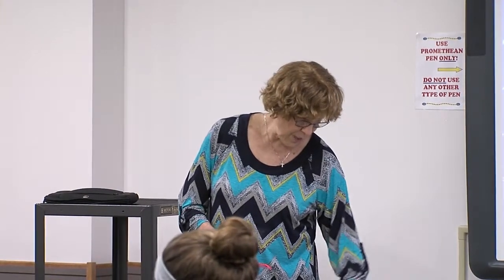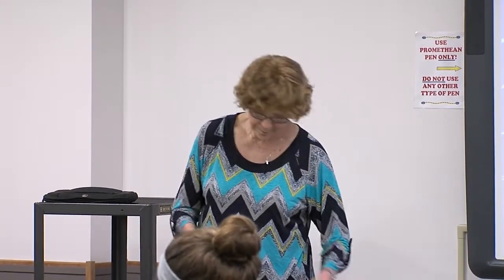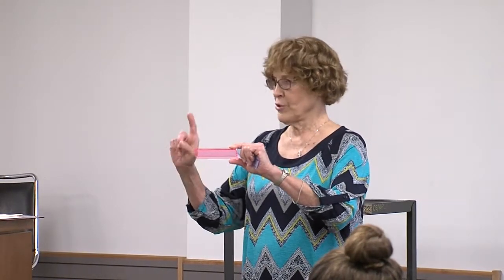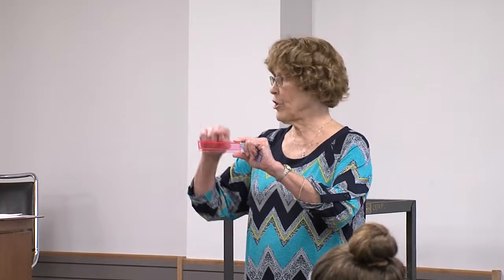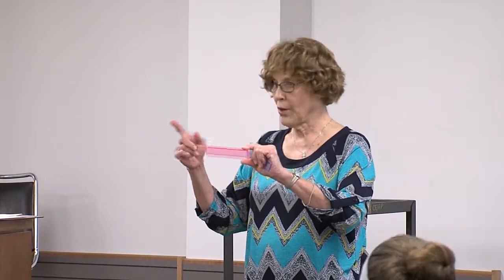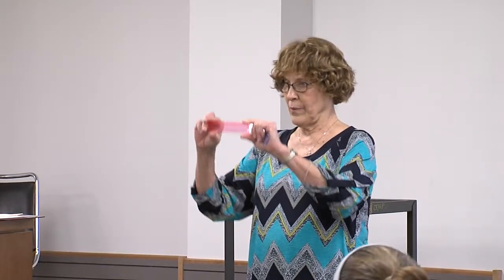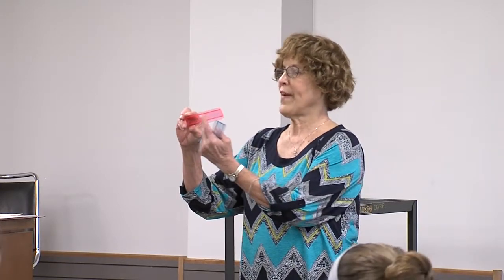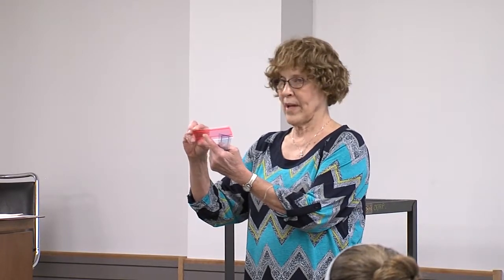Here's one that's similar to that, and these are the reader helpers. Either you can put this line under the line of reading, because we know that students with dyslexia, those words jump lines. That's just well known. And this will help the words stay on the line you're reading. Or you can put this fat part on two lines that you're reading and have that there for you.